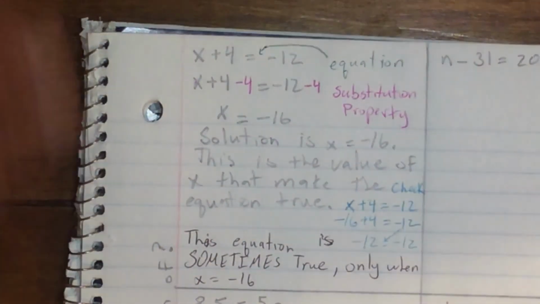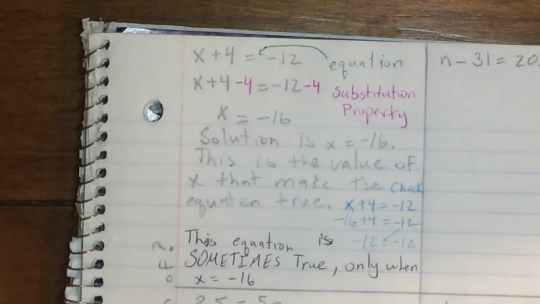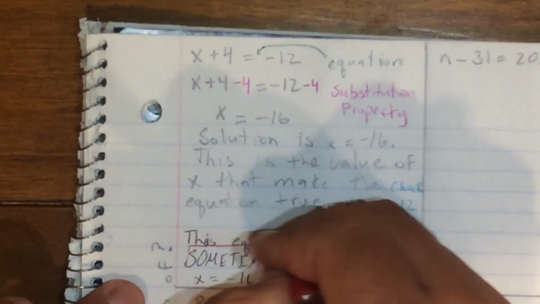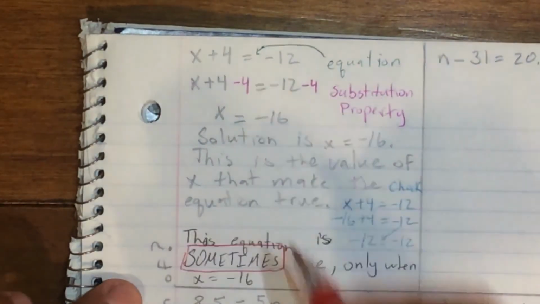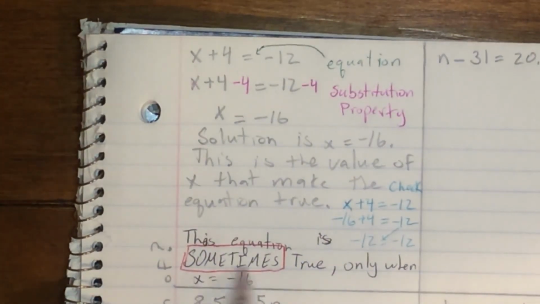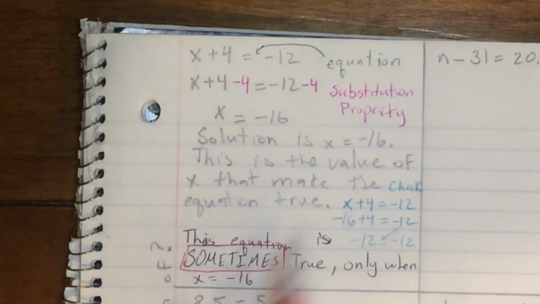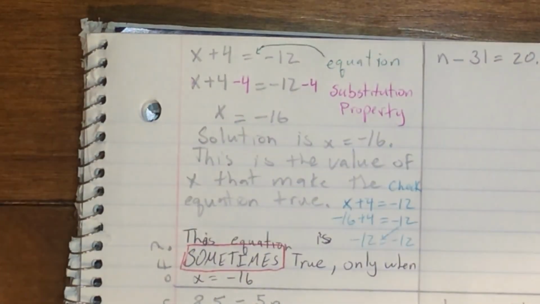It's sometimes true, and it's very important, that's why I write it in caps. Sometimes true, because this equation can only be true when x is equal to negative 16. If it was anything besides negative 16, it would not work. So it's only sometimes true because it only works for that value.